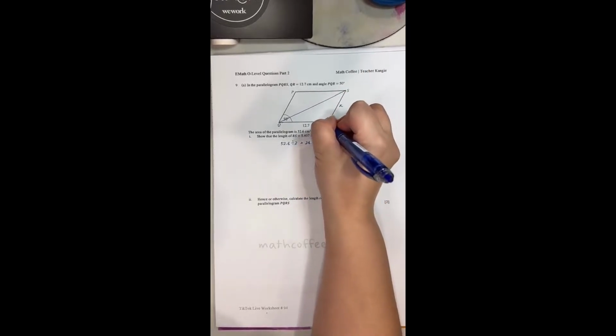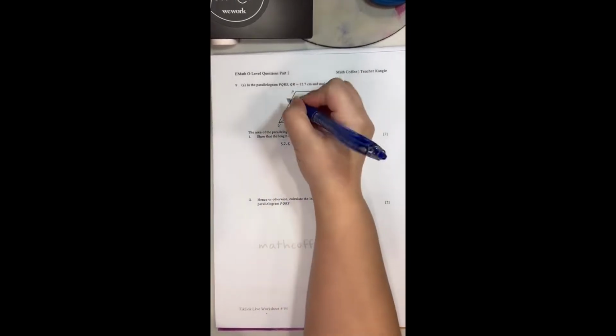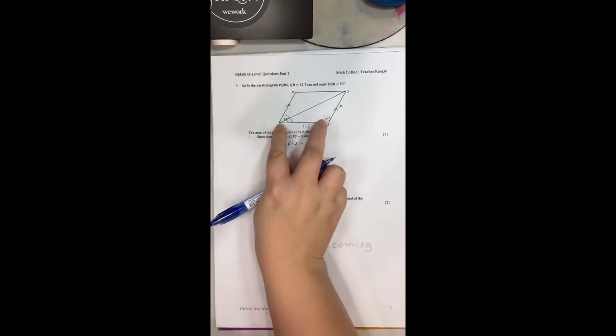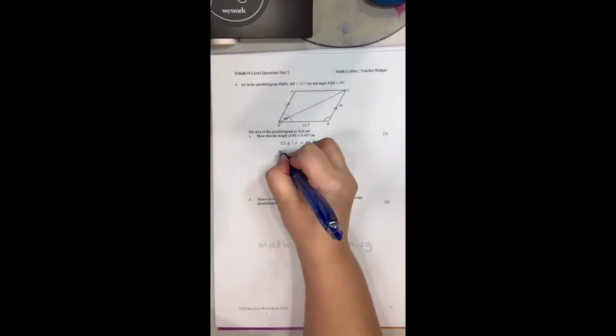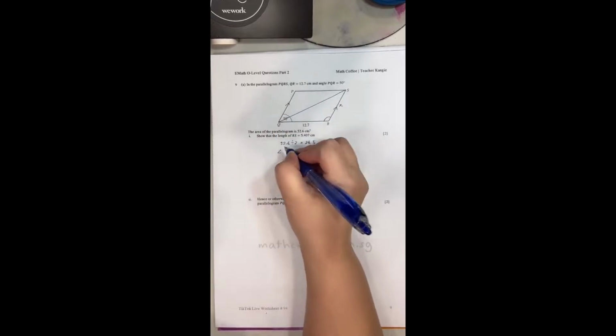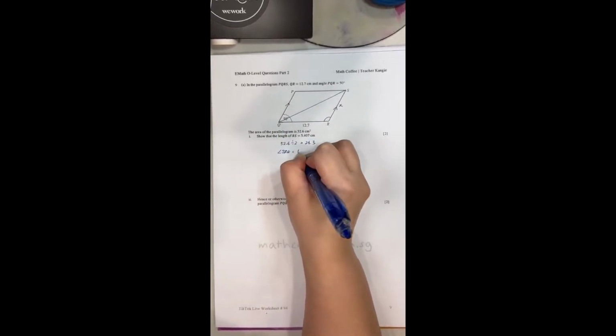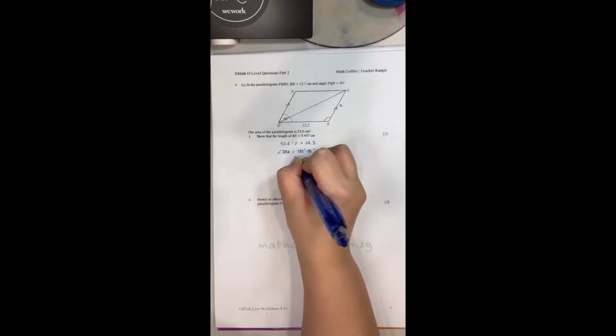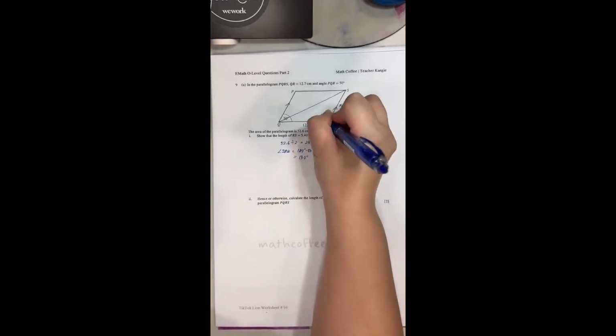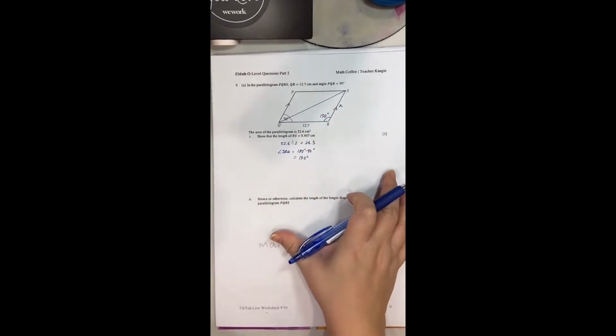So, we can find this angle. Why? Because this is a parallelogram, this is parallel. Interior angle, this angle over here, angle SRQ, is equal to 180 minus 50, you get 130 degrees.